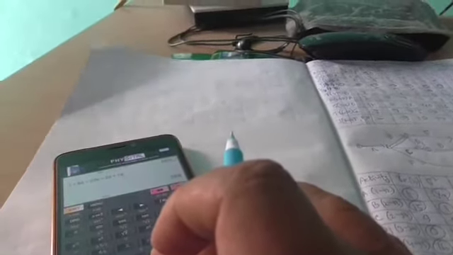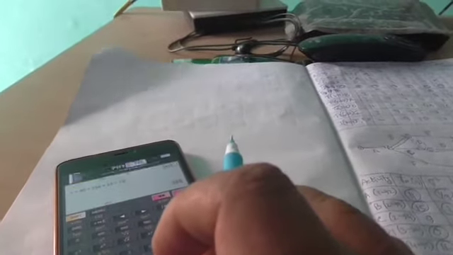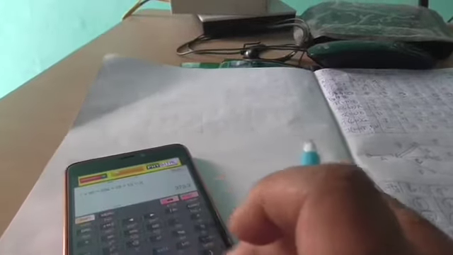So this gives you divided by 9 equals, so that is root over of 373.7.